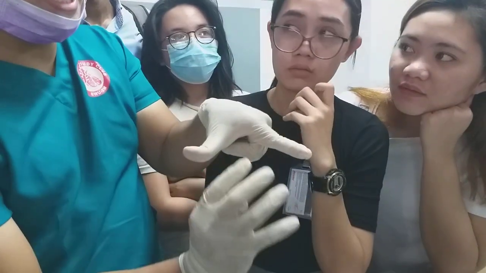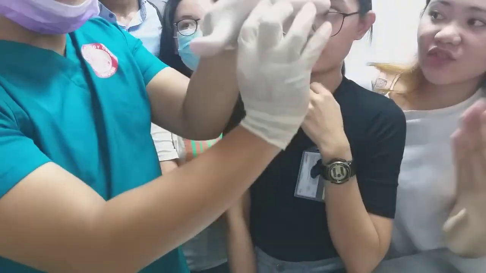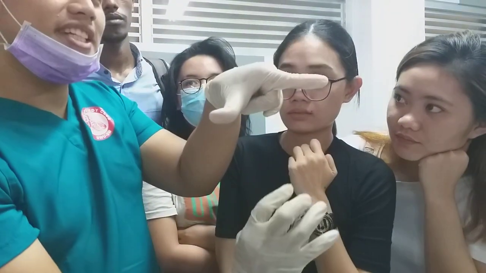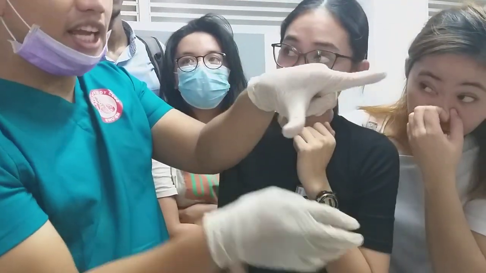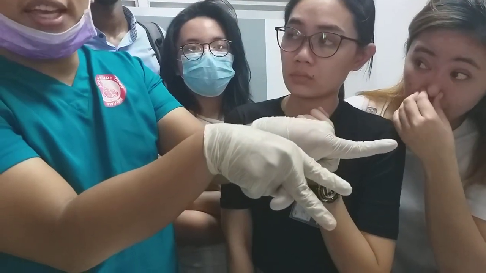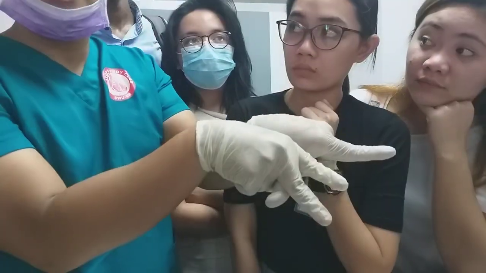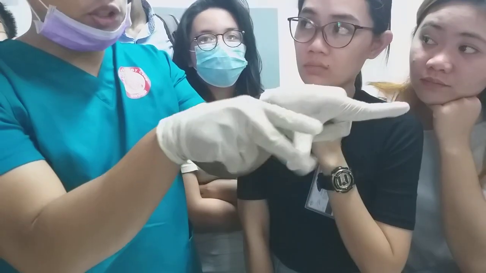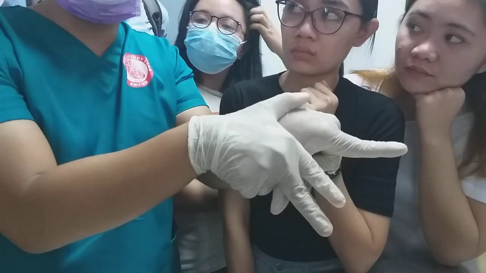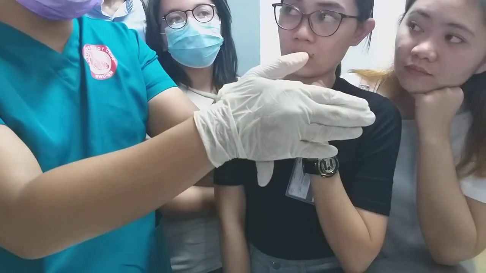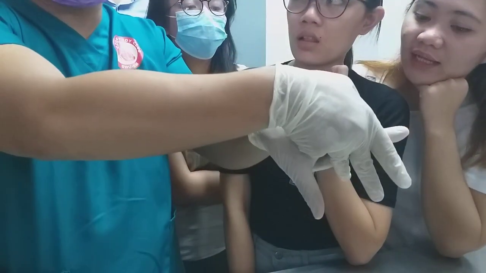What do you mean by marginal? Marginal branches are also your collateral branches, and they're tinier. If it's diagonal branches, they go diagonally, intersecting your muscles. So your anterior interventricular artery has diagonal branches, while your circumflex artery has the marginal branches.